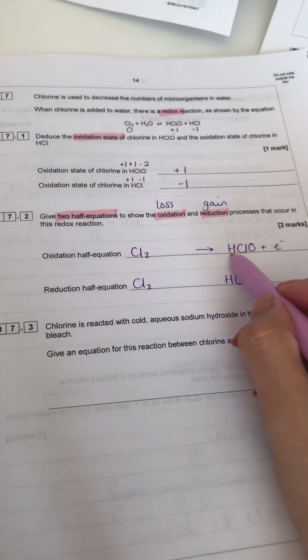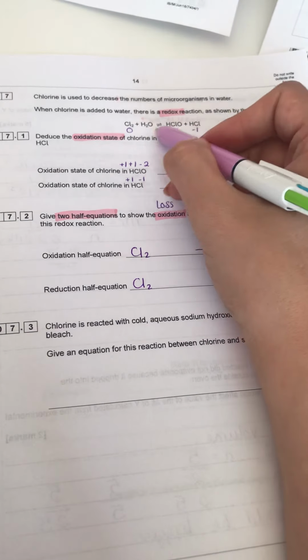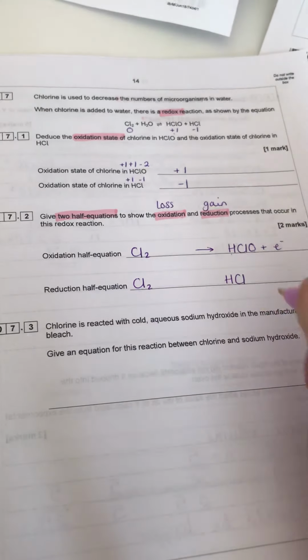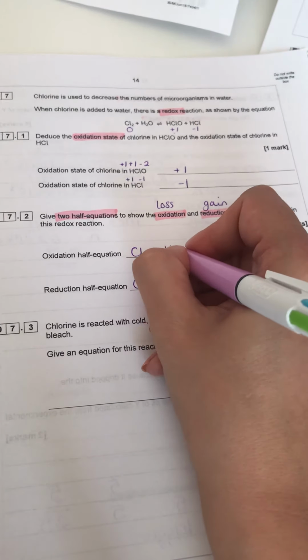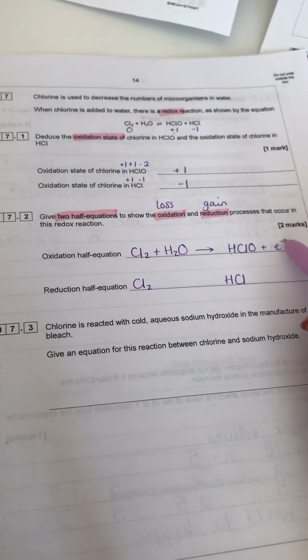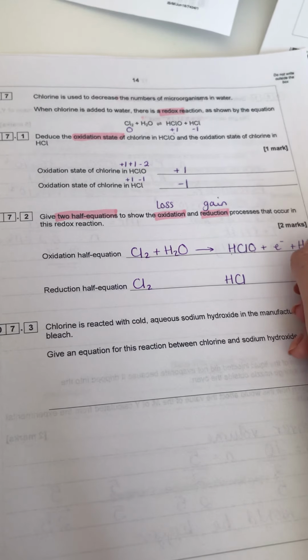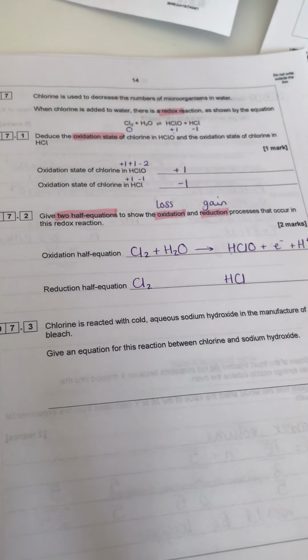In order to balance out these H's and O's, I'm going to need to add in some water, which again I can see in my equation above. So I'm going to add some waters. Now, I'm also going to need some H pluses. The reason for that is I need something to balance out these negatives on this right hand side, and also to make it so that I have the same number of H's on either side. So that's where my H pluses are going to go.